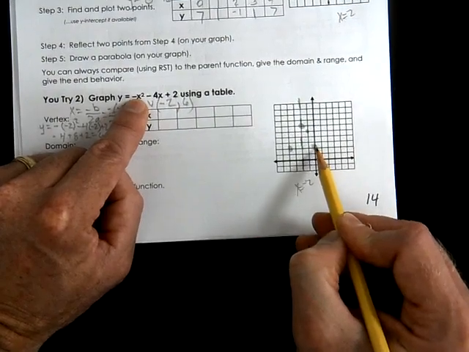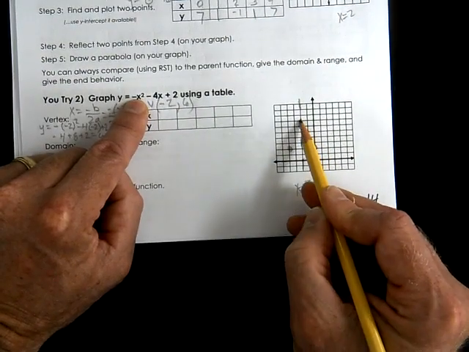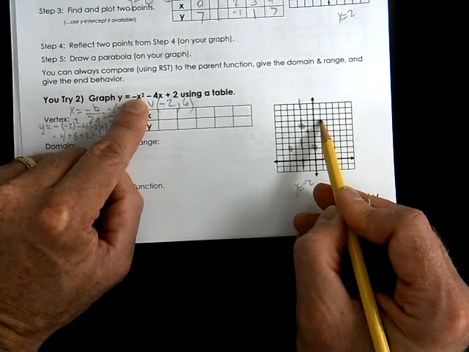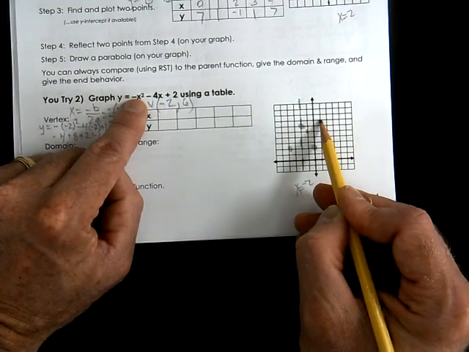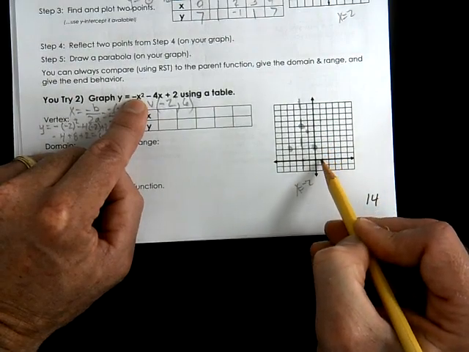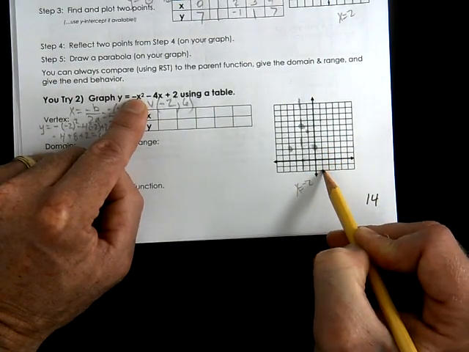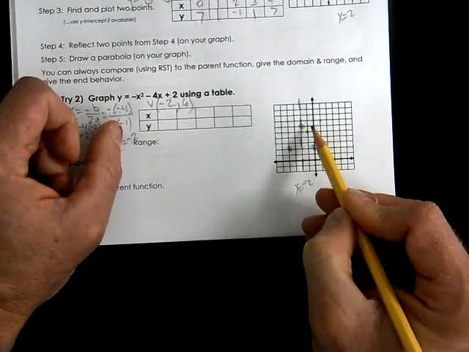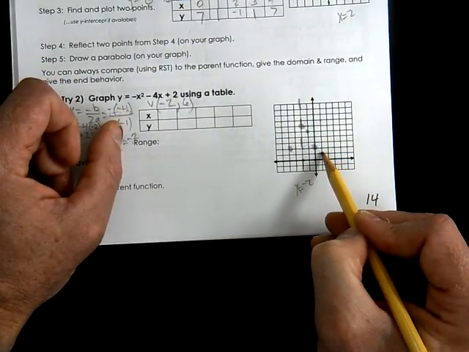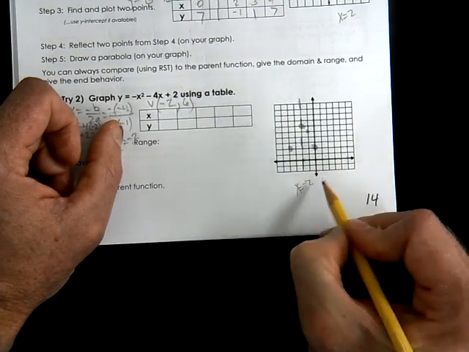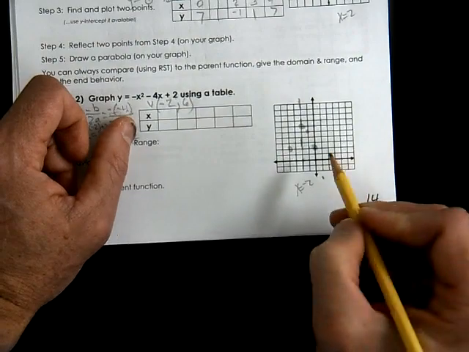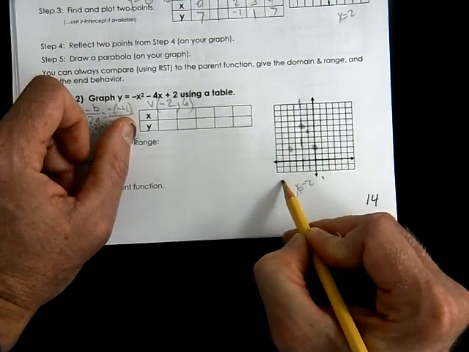Exactly where we said it was going to be. 3 over, 3 times 3 is 9. We're going to go in the negative direction. 1, 2, 3, 4, 5, 6, 7, 8, 9. Let me recount that. I thought that was going to land off the grid. That's okay.